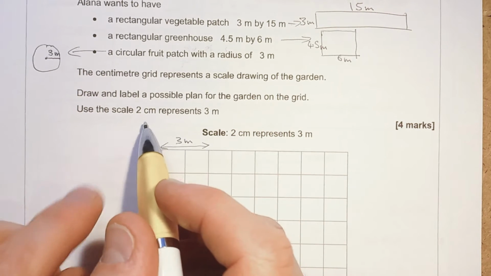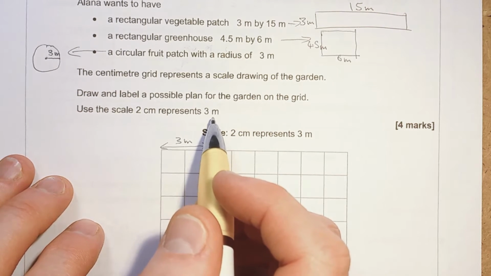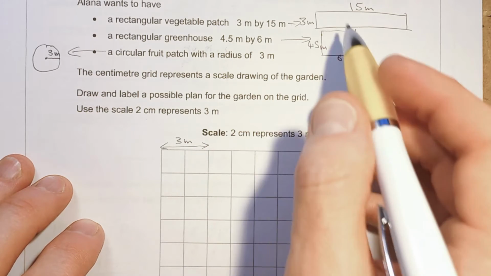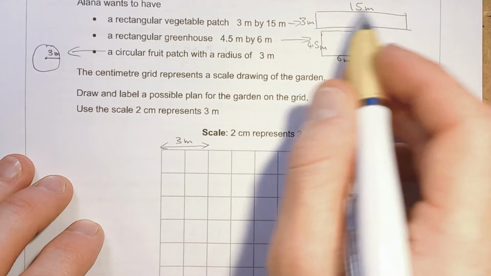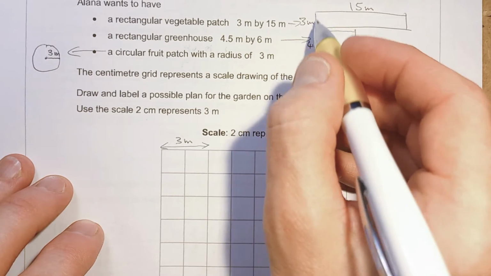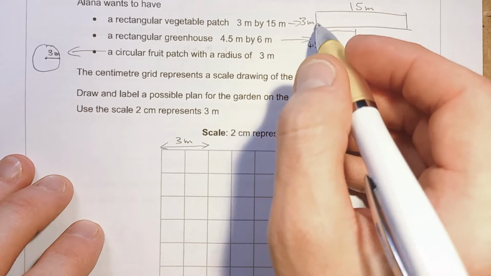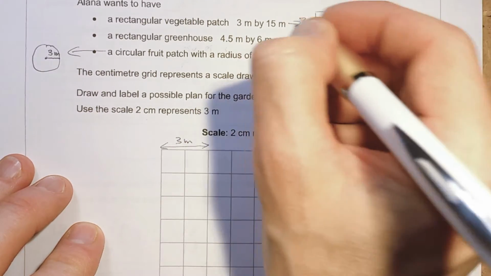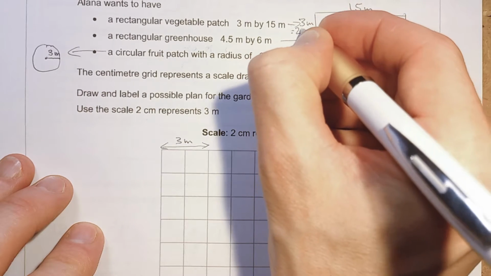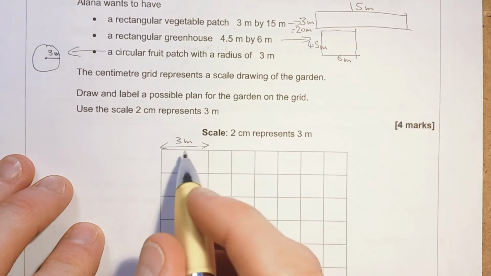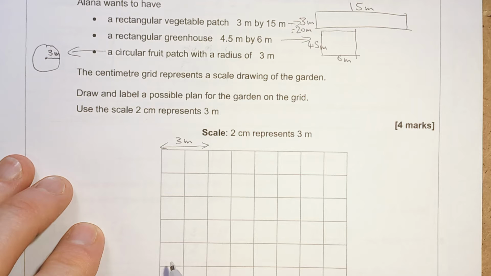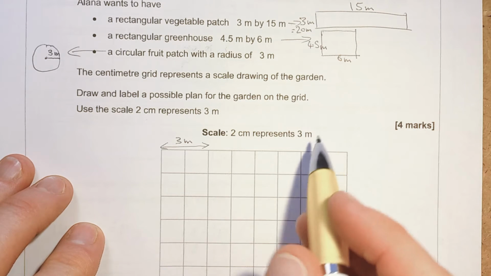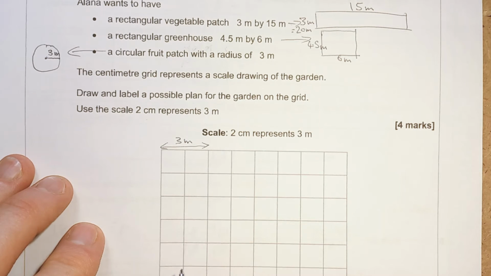So, if we know that 2 centimetres represents 3 metres, well, with our rectangular vegetable patch up here, this length is 3 metres. So this is going to be 2 centimetres on the diagram, because 3 metres represents 2 centimetres, or the other way around.